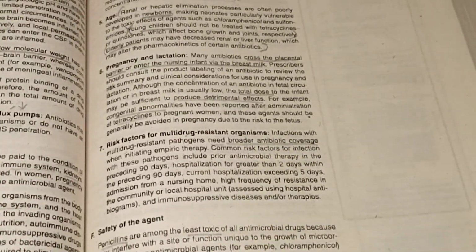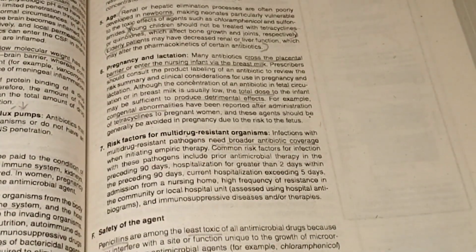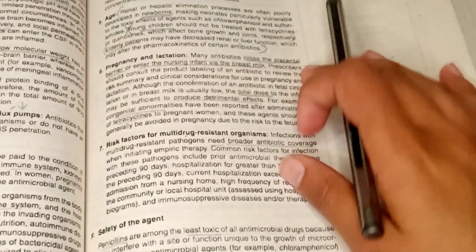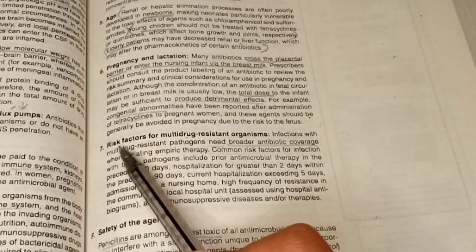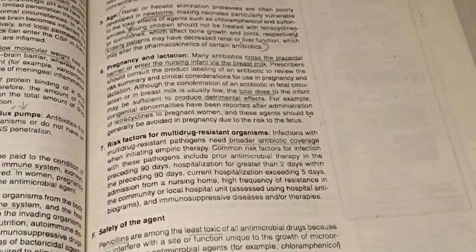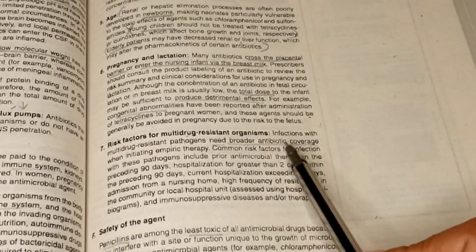Although the concentration of a drug in the fetal circulation or in the breast milk is low, the total dose can be sufficient to produce a detrimental effect, and this can cause congenital abnormality. So this should also be considered. Then we have the risk factors for multidrug resistant organisms. In order to prevent the development of resistance, you need to treat the disease with the broader antibiotic.